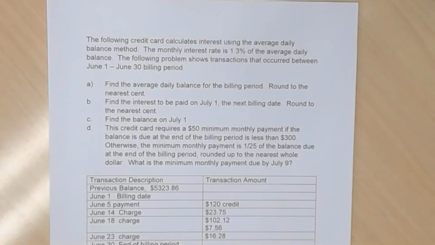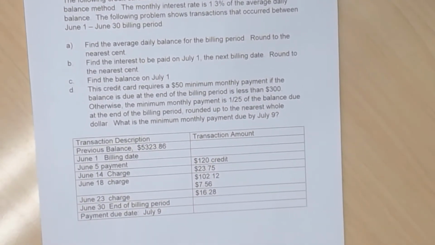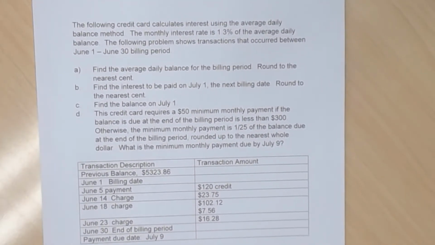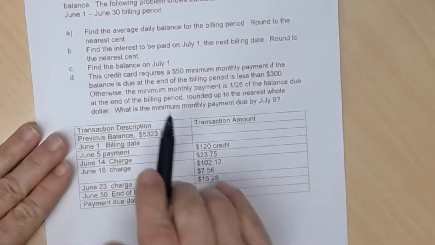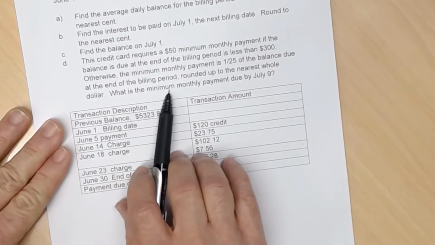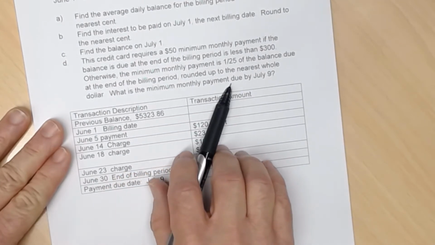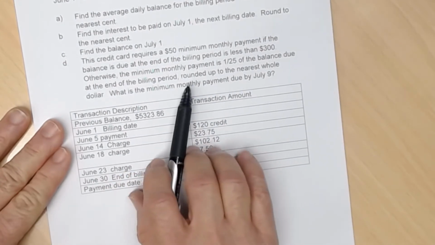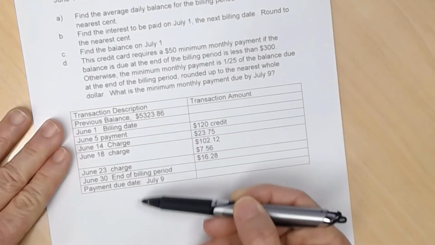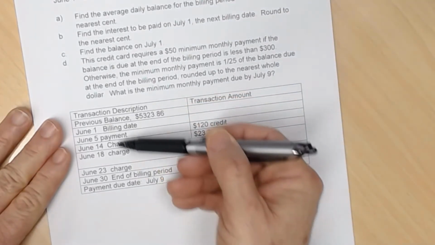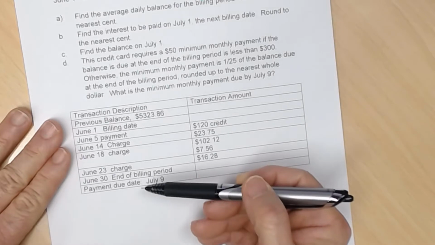All right, so here's the situation. Again, our goal here is to find the minimum monthly payment, based on all your transactions for that billing cycle, for that billing period.